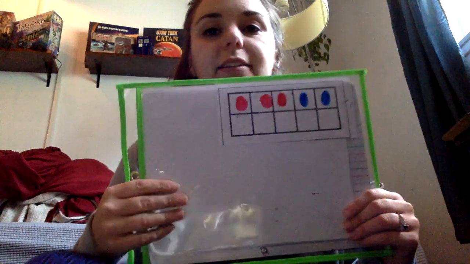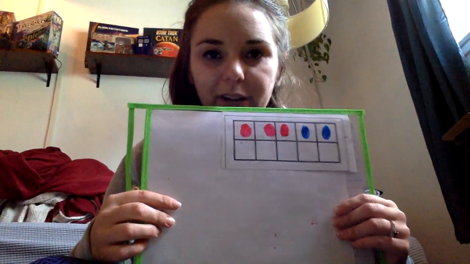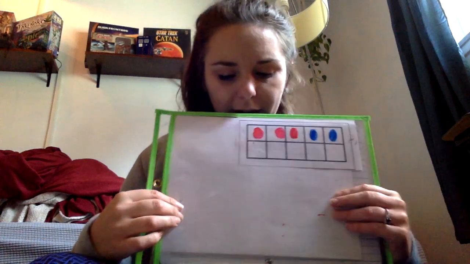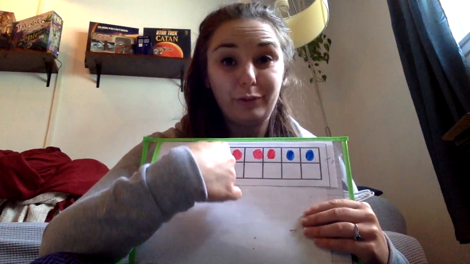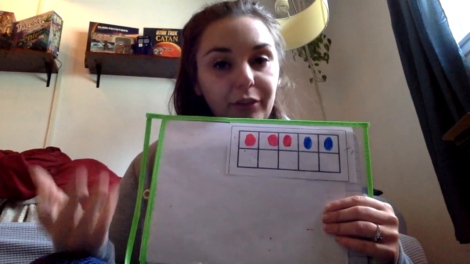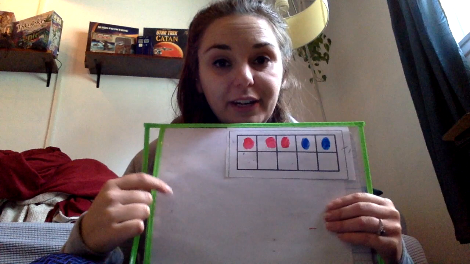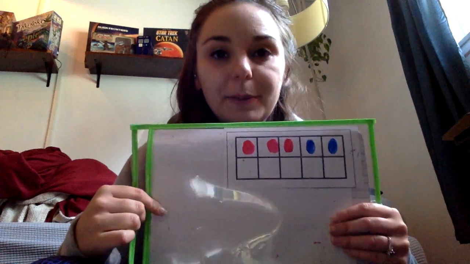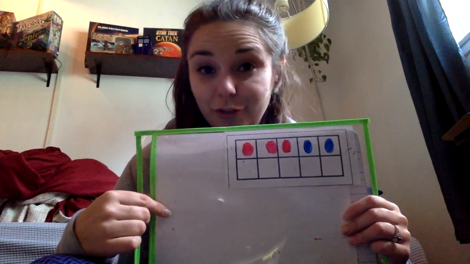Now, check this one out. This one is going to have 3 reds and 2 blues. And I'm going to write an equation. I want you to think, would it belong in the fact family? Would it have a 3, a 2, and 3 plus 2 equals 5? So this fact family has to have a 3, a 2, and a 5 in it every single time. So I'm going to write an equation, and I want you to think, should it go in the fact family?